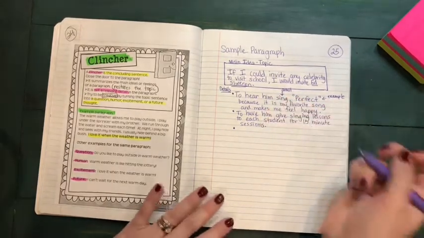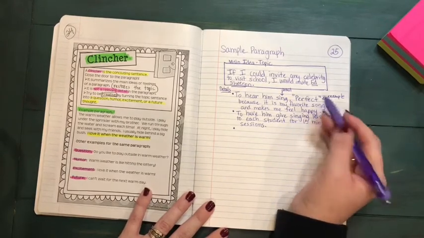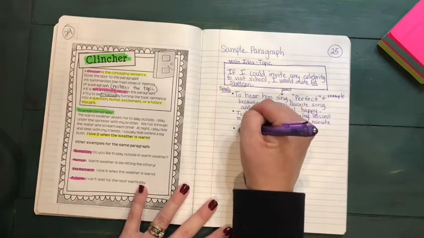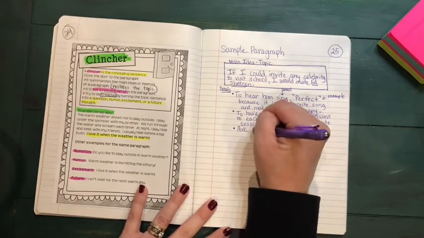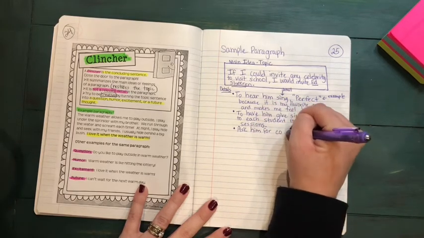period. And then I have to think of a third detail. So, well, if he comes to school and you know he's Mrs. Ling's favorite singer, this might also be a good opportunity to ask him for concert tickets.